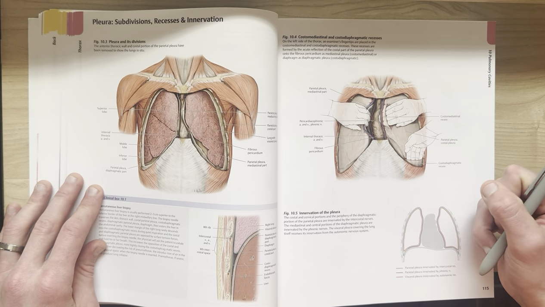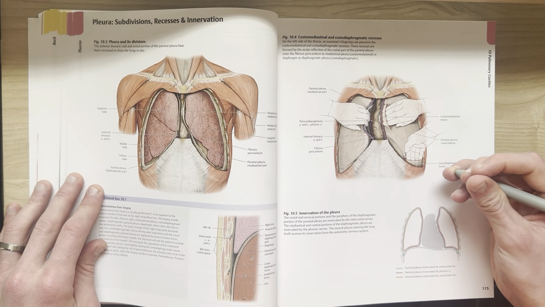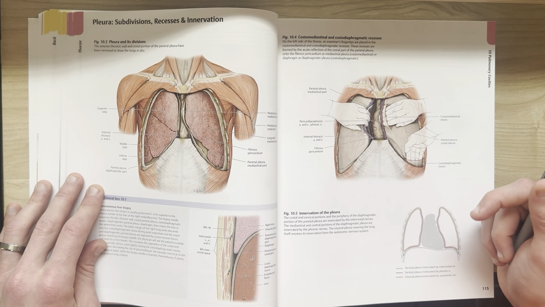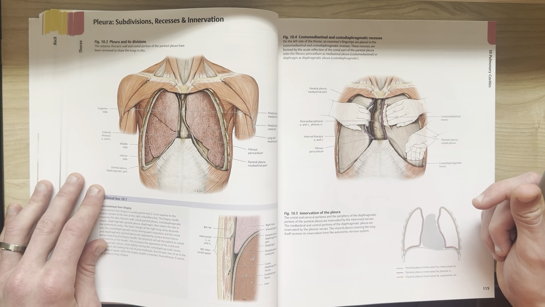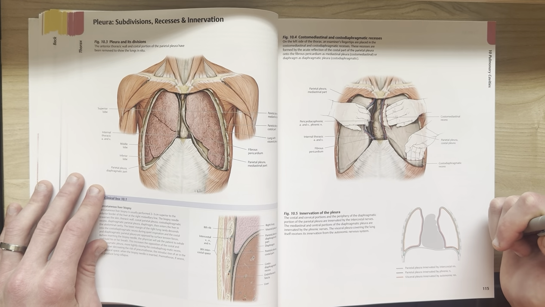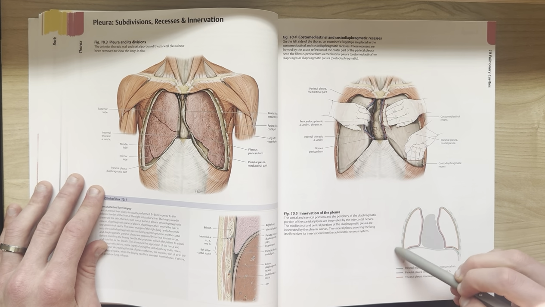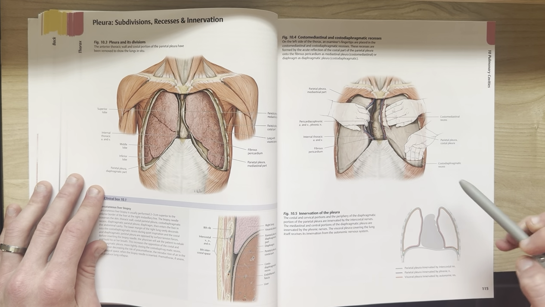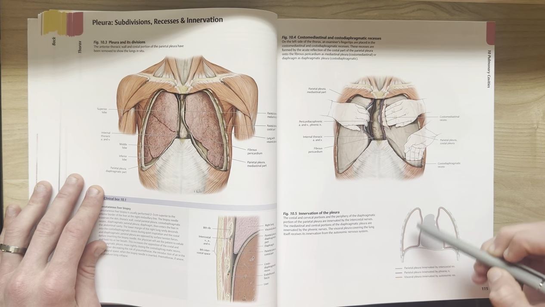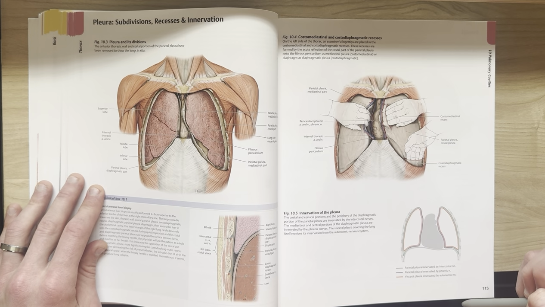Now, innervation of the pleura. The costal and cervical portions in the periphery of the diaphragmatic portion of the parietal pleura are innervated by the intercostal nerves. The mediastinal and central portions of the diaphragmatic pleura are innervated by the phrenic nerves. The visceral pleura covering the lung itself receives its innervation from the autonomic nervous system. So, outer portion here, intercostal nerves, inner portion, parietal pleura, innermost portion, the visceral pleura, innervated by the autonomic nerves.